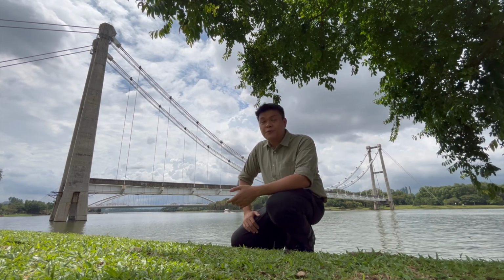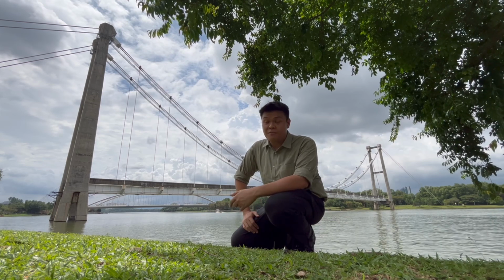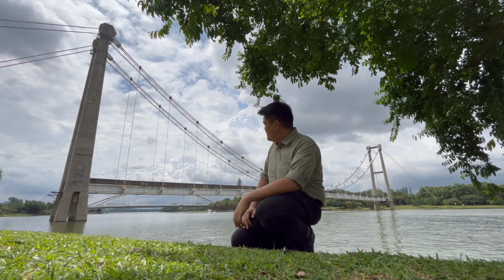The bridge behind me is the Putrajaya monorail bridge. It was supposed to have a monorail going through it. The whole of Putrajaya was supposed to have a monorail actually, but in 2004 the project was shelved because of lack of funds. But the structure still stands as an iconic landmark in Putrajaya when you come.